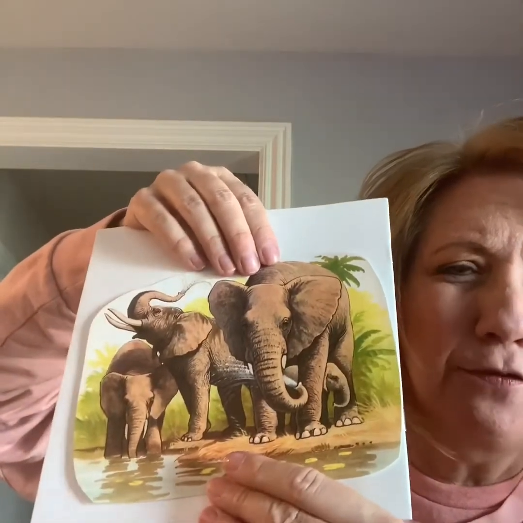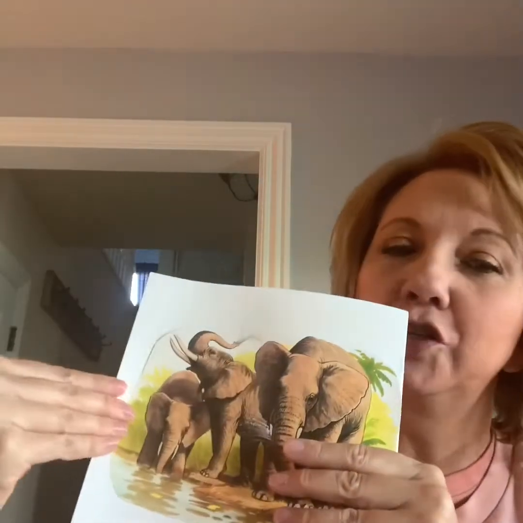Okay, I don't care which one you do first, but think about, oh, am I going to have enough room? How much room do I want? Okay, so I am choosing to do my picture first. And I'm making sure my book is open the right way.